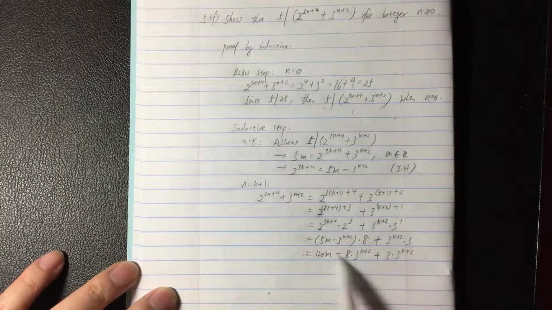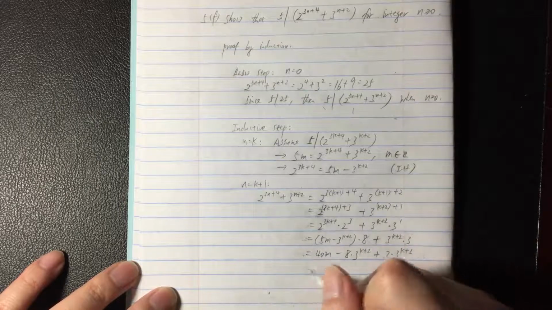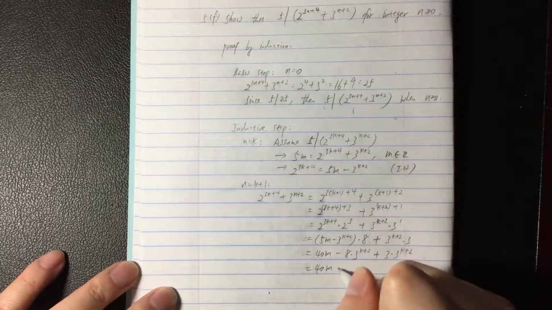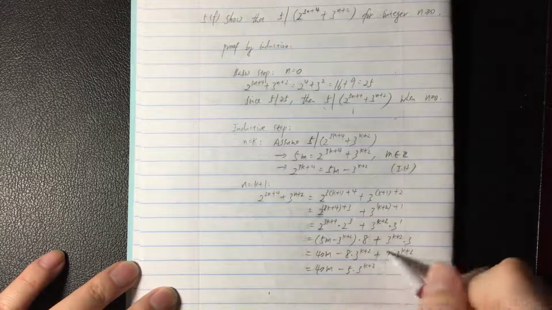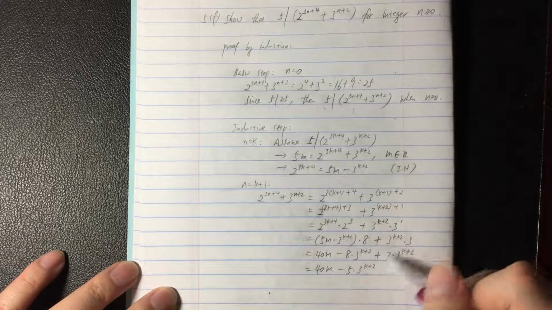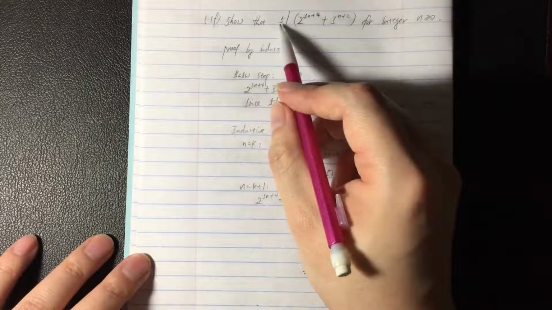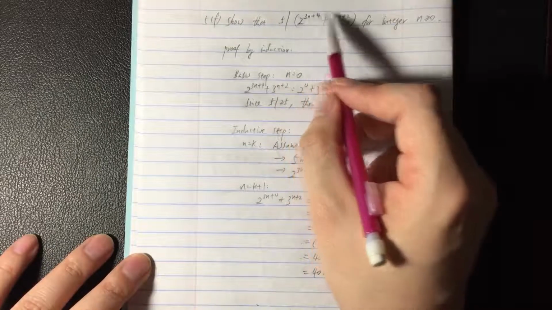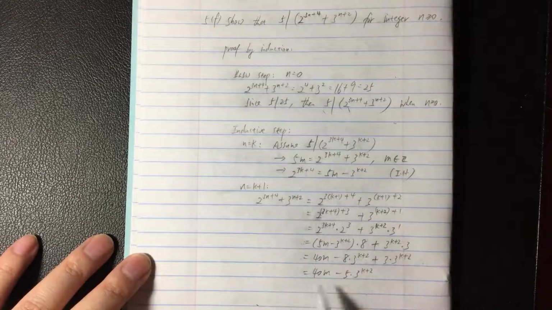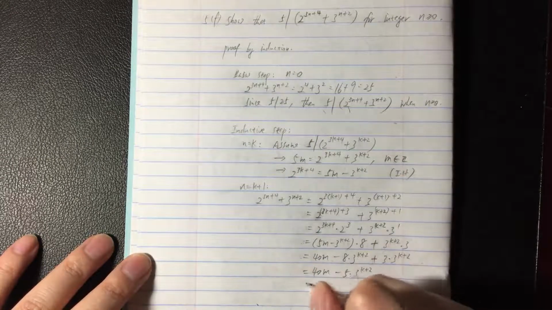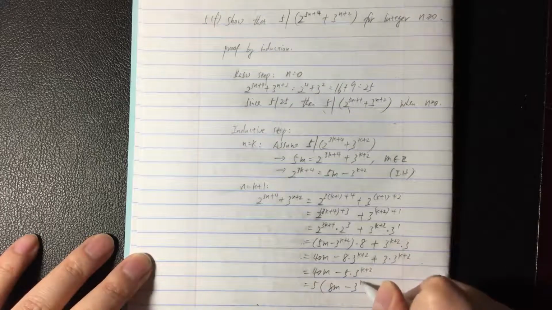Then here I can combine like terms. Negative 8 plus 3 is negative 5. So I get 40m minus 5 times 3 to the power of k plus 2. We try to show that number 5 divides 2 to the power of 3k plus 4 plus 3 to the power of k plus 2. We try to show number 5 divides this number. So here I can try to factor 5 out. If I factor 5 out, I get 8m minus 3 to the power of k plus 2.